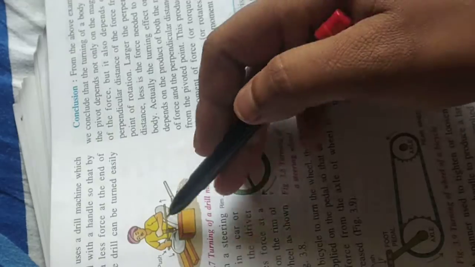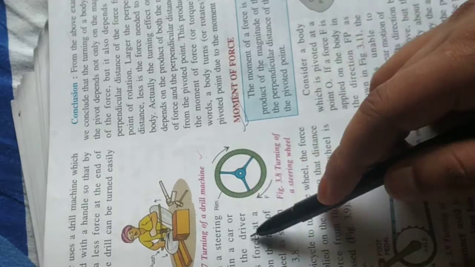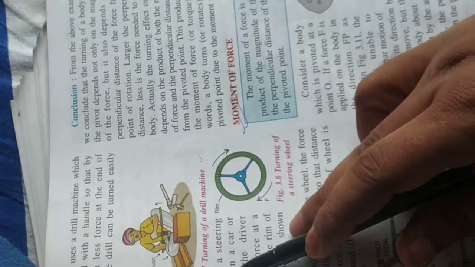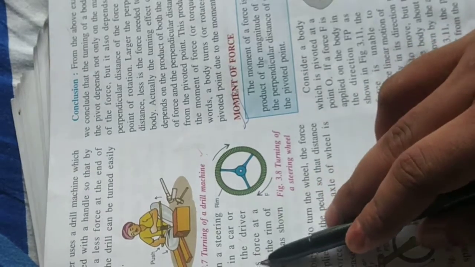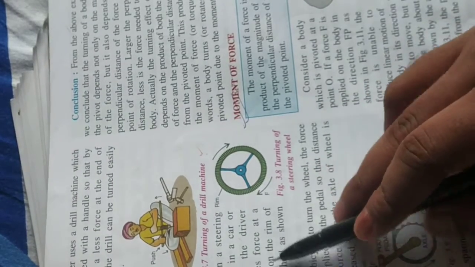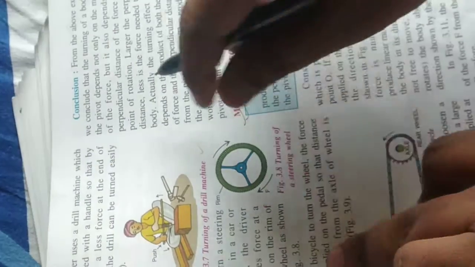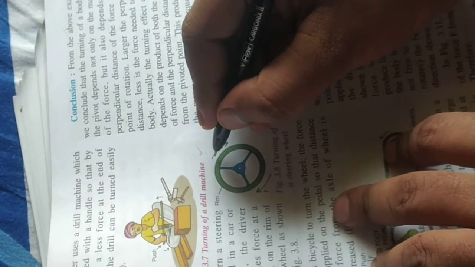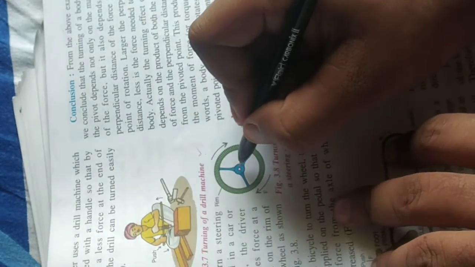Look at this, number 5, steering. A drill machine also works on the same principle. The turning of the steering wheel in a car or a truck: the driver applies force at the point on the rim of the wheel, as shown in the figure. Here the driver applies a force in this direction, the body will rotate. This is the pivot point.